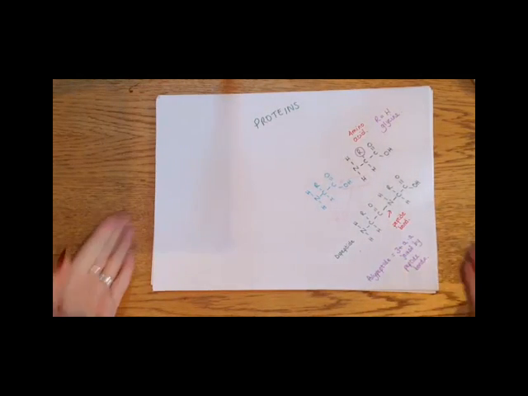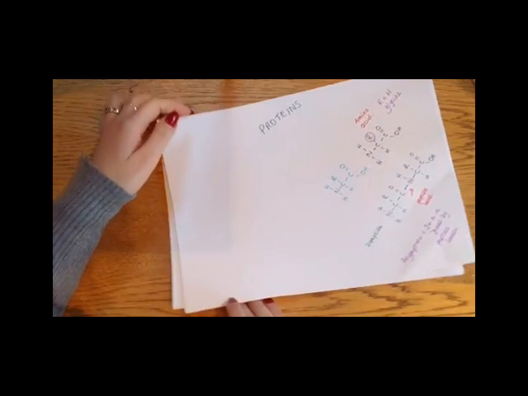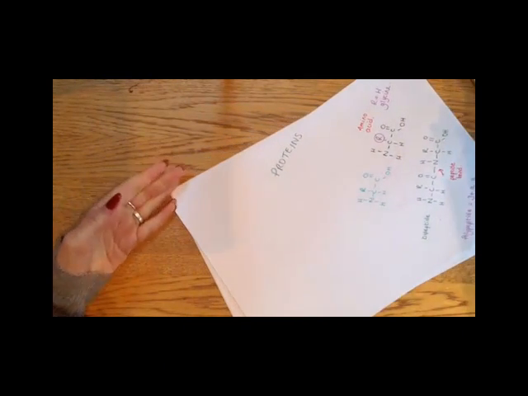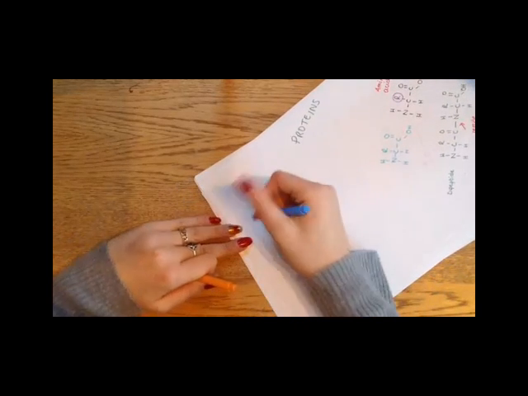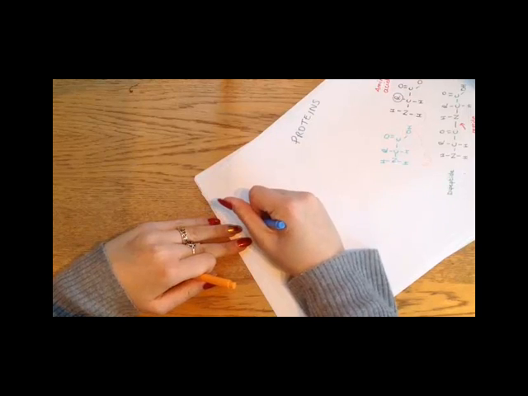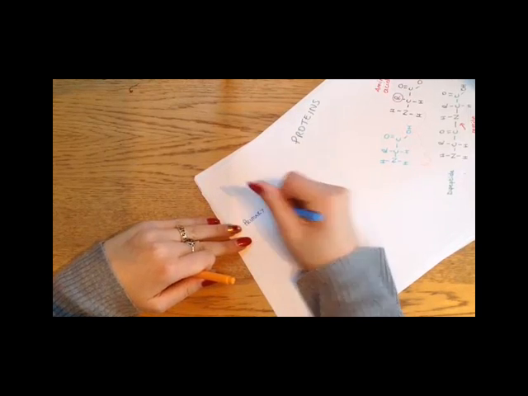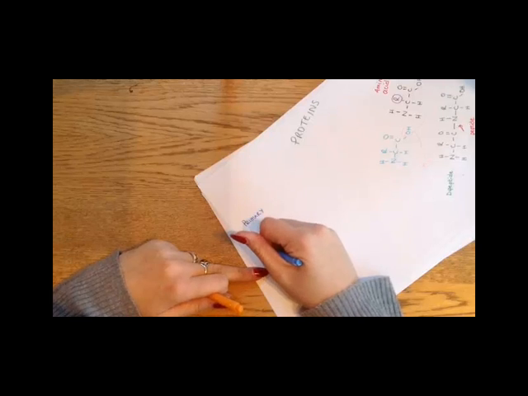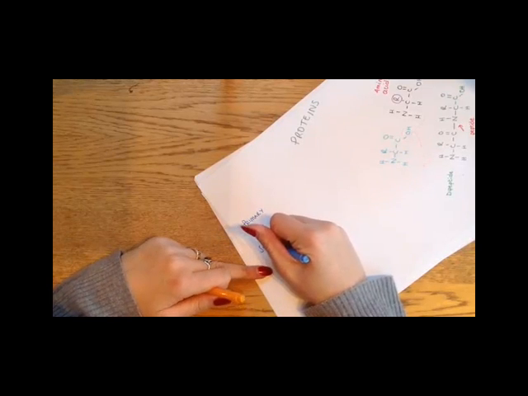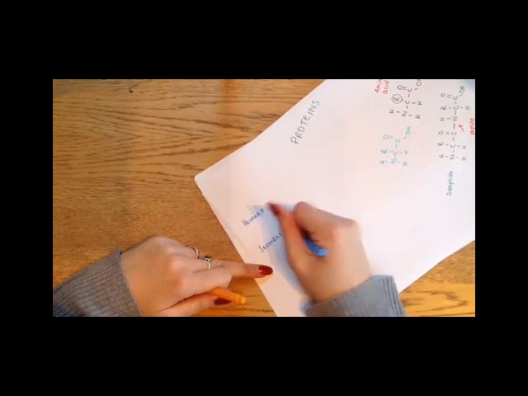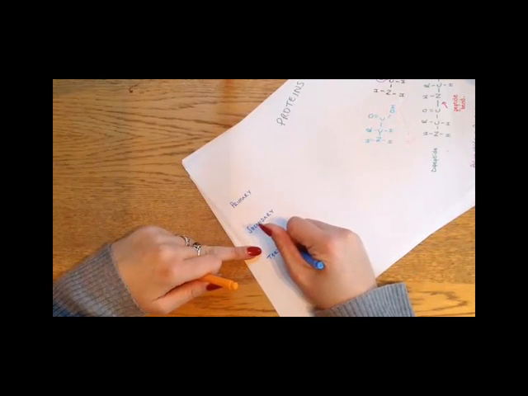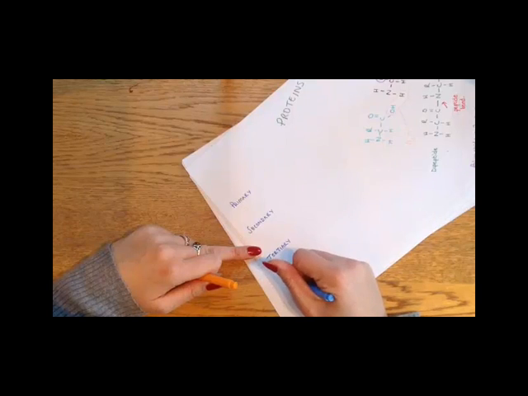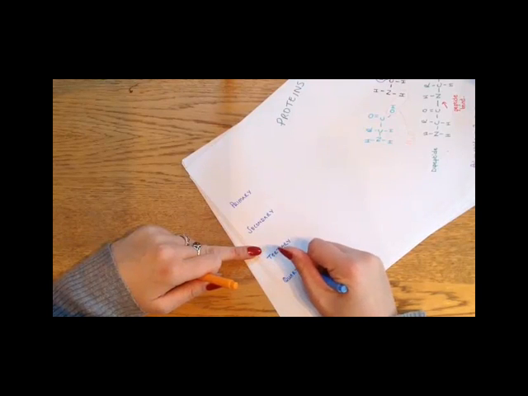So with polypeptides, they fall into different categories of structure. So what we want to look at now are the different categories of structure. So proteins have 4 levels of structure. So the first one is primary. Then we've got secondary, tertiary and quaternary. And each of these has its own definition for you to learn.